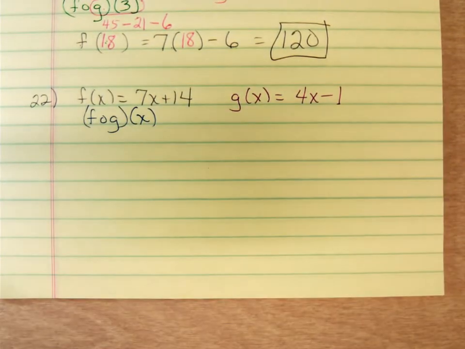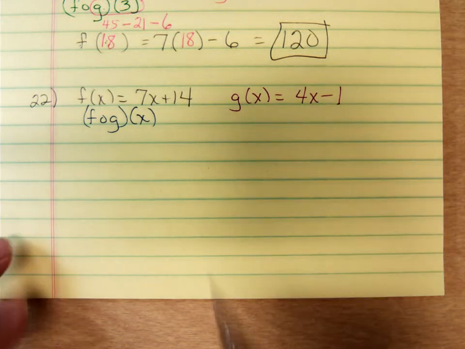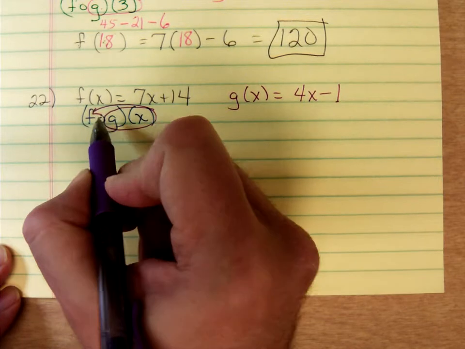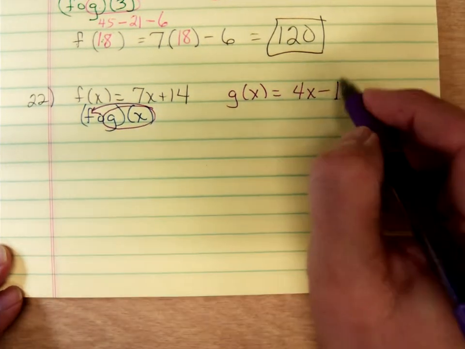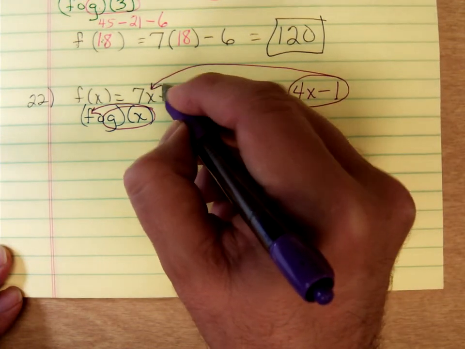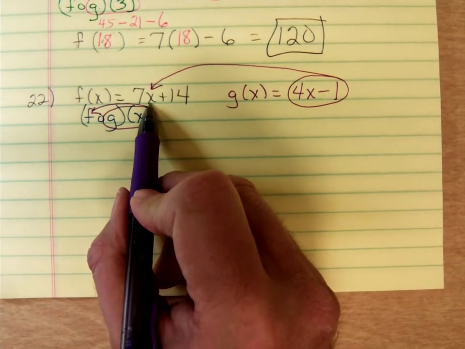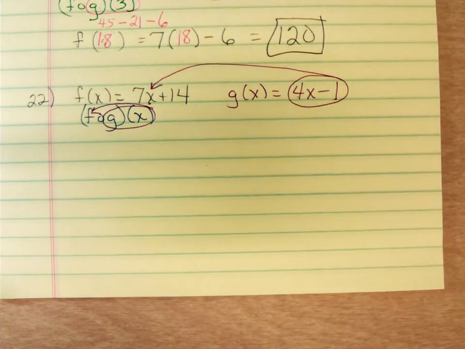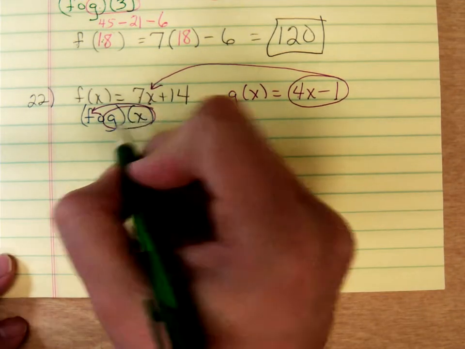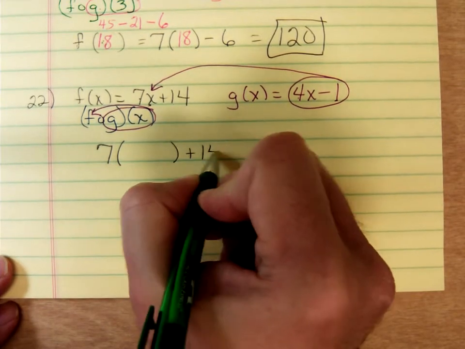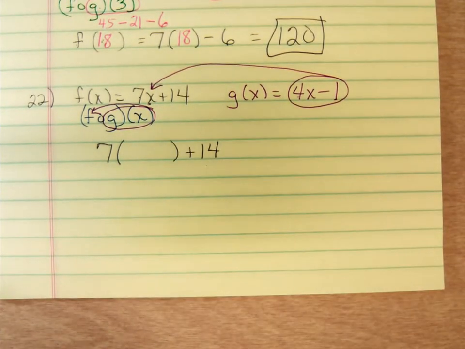Well, what that means is plug g of x into f. So we're plugging all of this into f. So in place of this black x right here, I'm going to put the purple 4x minus 1. So we have a 7. In place of that black x, I'll put the purple 4x minus 1.